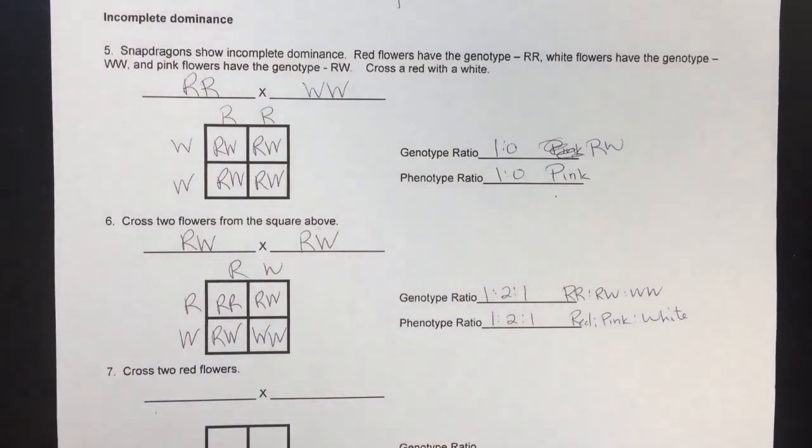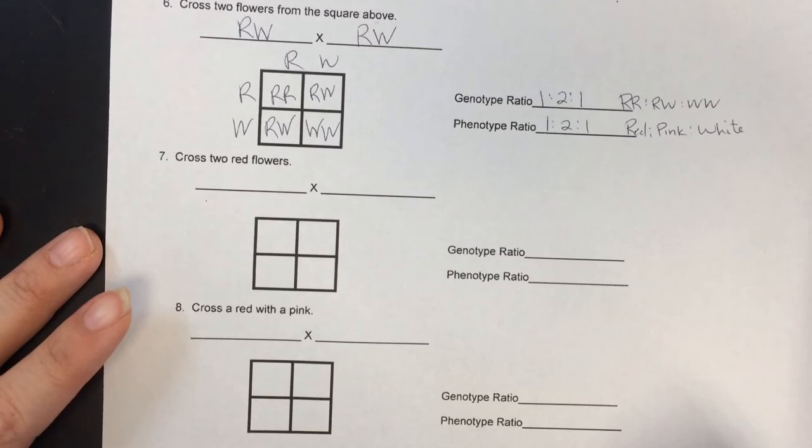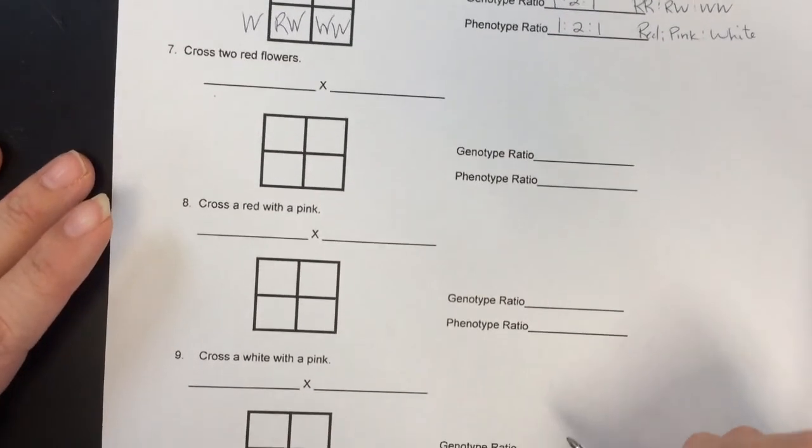And so you're going to go ahead and work these. Pretty simple and straightforward. Come on up and check with me once you're done and see if you got it right.